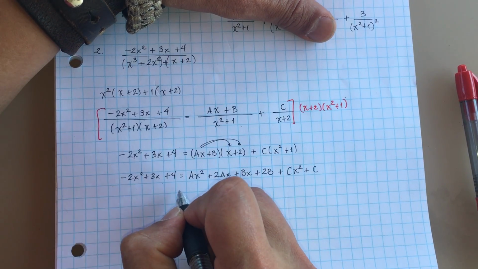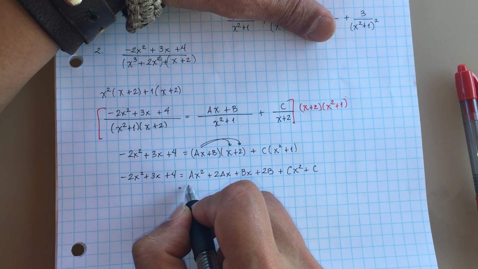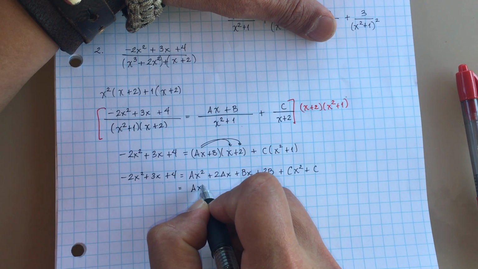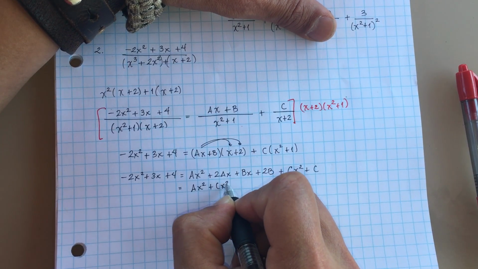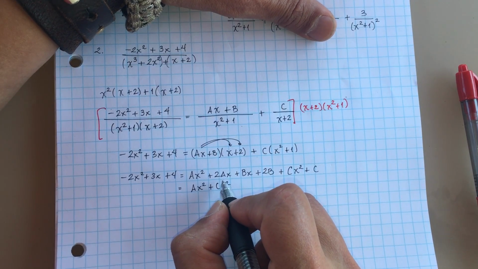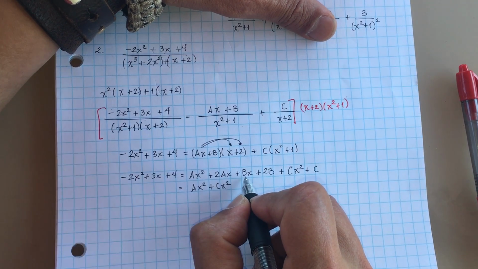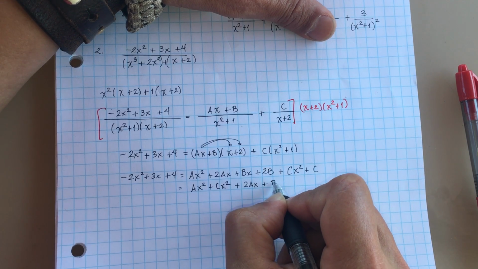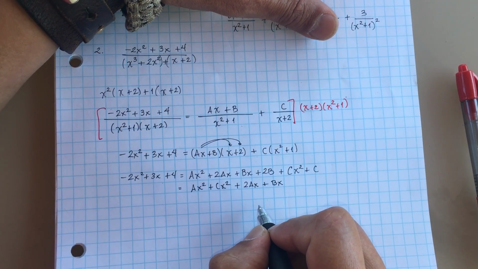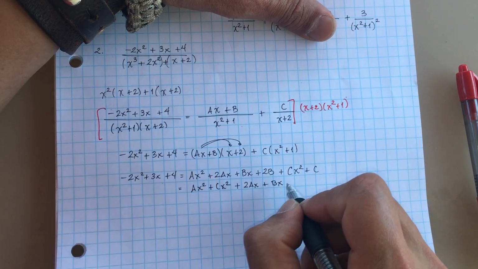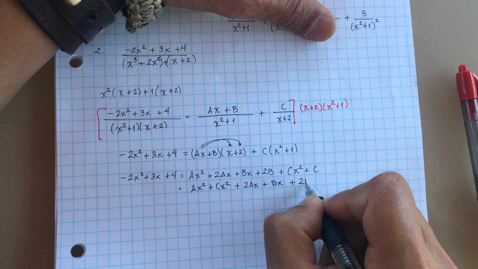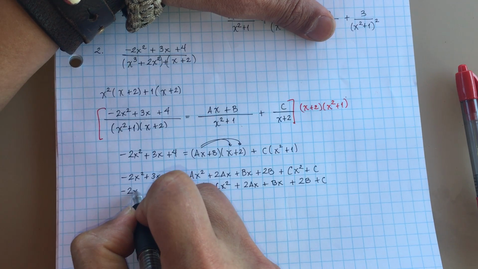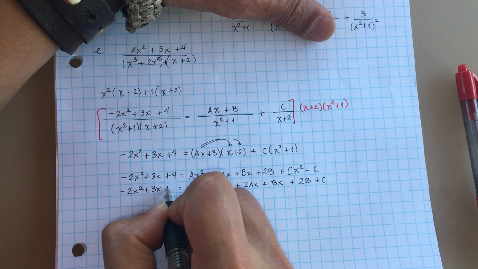Now let's go ahead and combine stuff. The Ax squared goes with the x squared. So you can see the Ax squared and the Cx squared can go together. We're just going to put them right next to each other. Now the x's go together, so 2Ax plus Bx. And then what else do we have? The other thing we have is 2B plus C. All right, so on the left side we have negative 2x squared plus 3x plus 4.